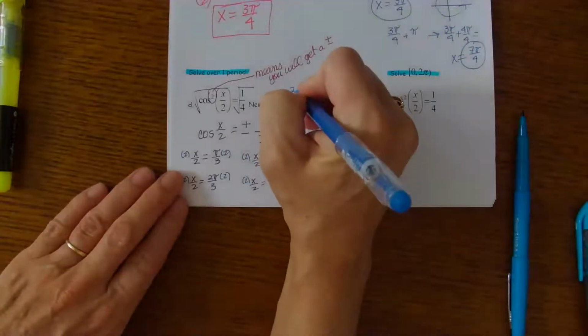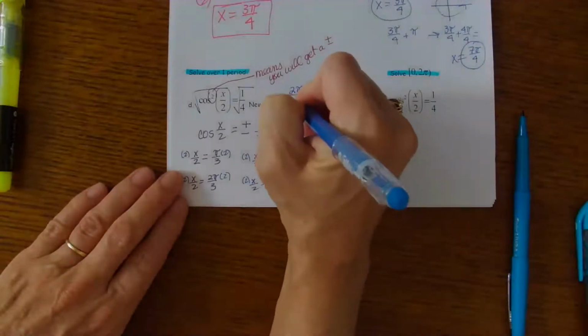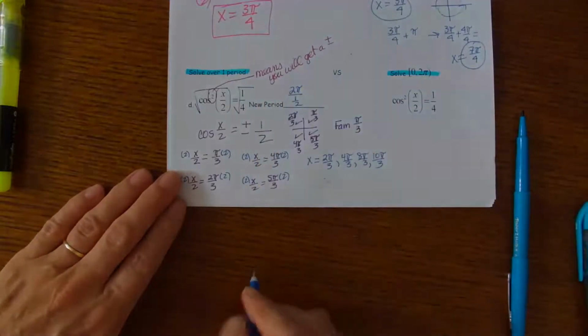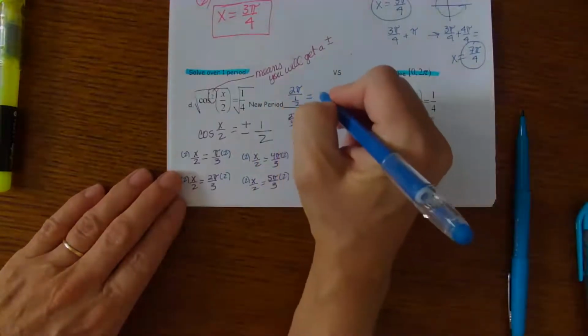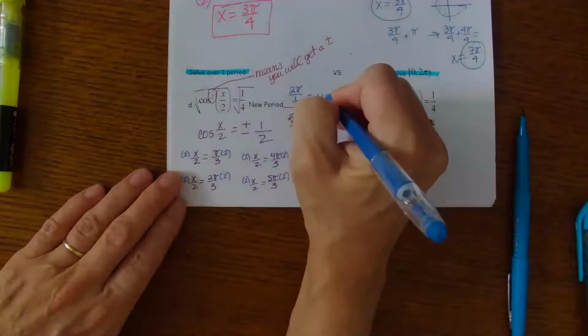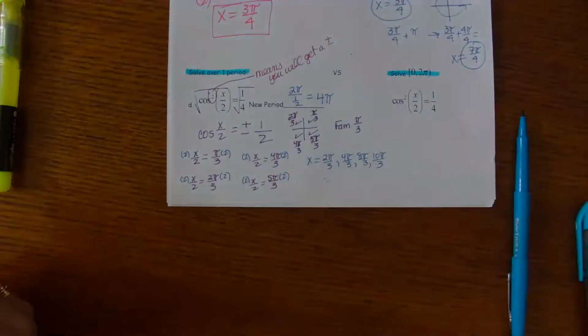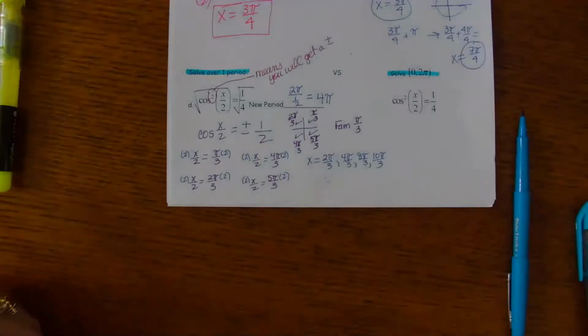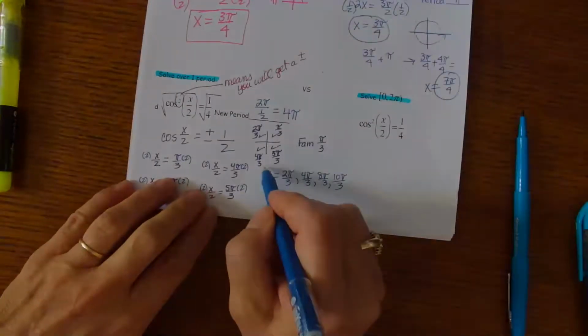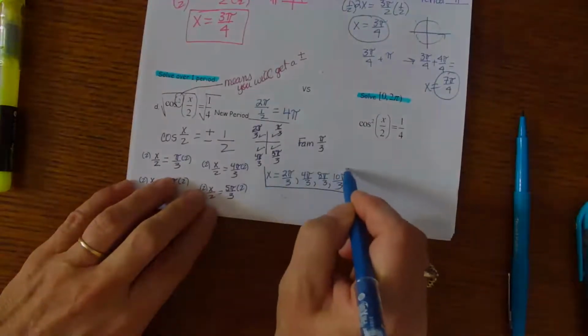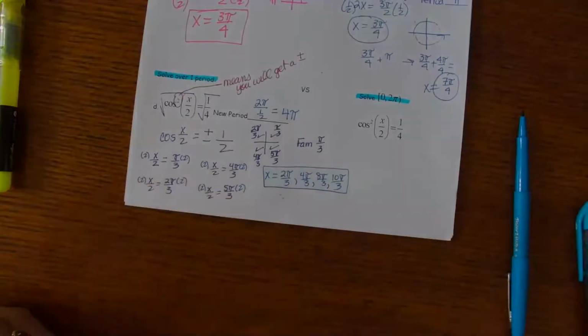Well, it's the old over the b. What is 2 pi over 1/2? 4 pi. So if any of these answers are smaller than 4, they're acceptable. Are all of these answers smaller than 4? Yes, they are. So I can accept all of them.